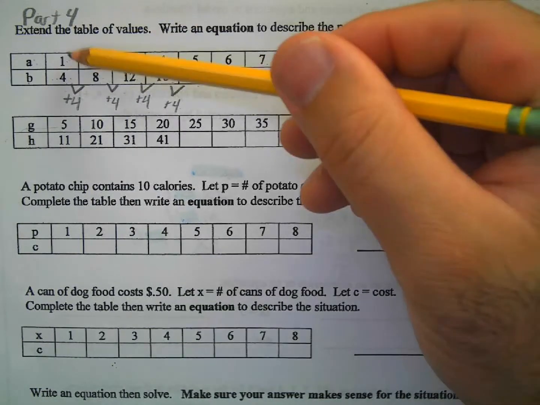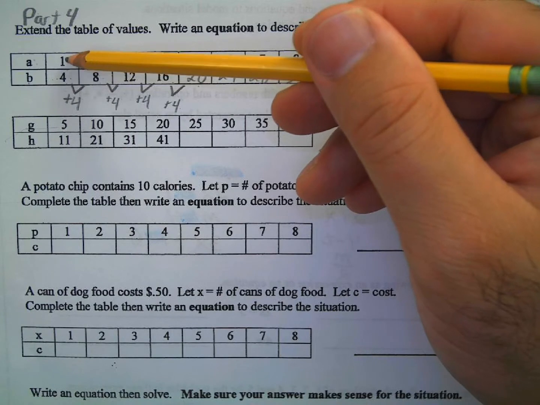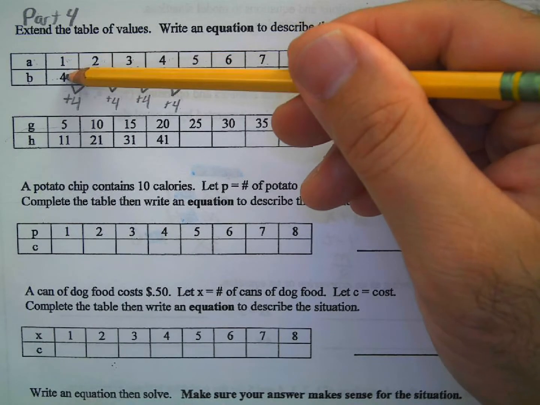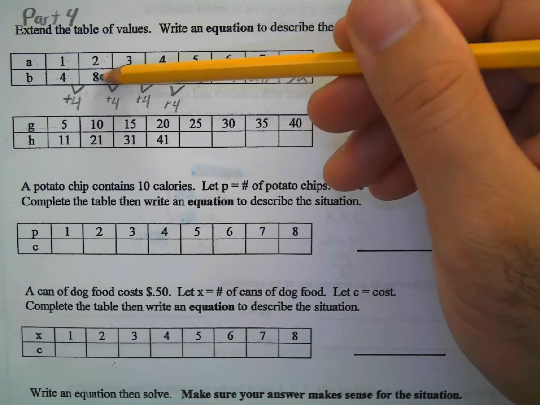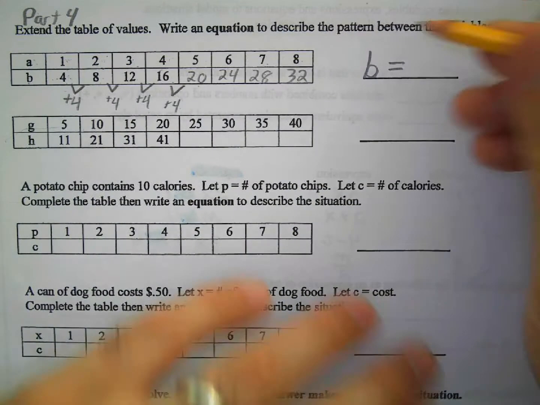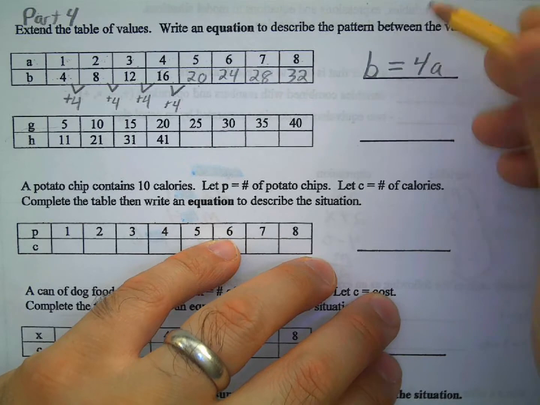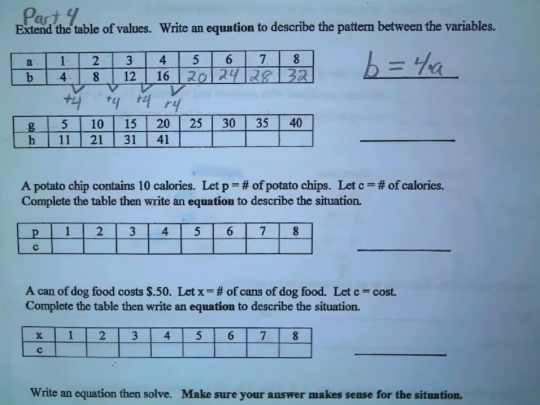I see that, well, what if I multiply? 1 times 4 is 4. Well, what's 2 times 4? Does that work too? Yeah, 8. So what I'm doing is I'm multiplying A by 4. So 4 times A is giving me this bottom B answer.